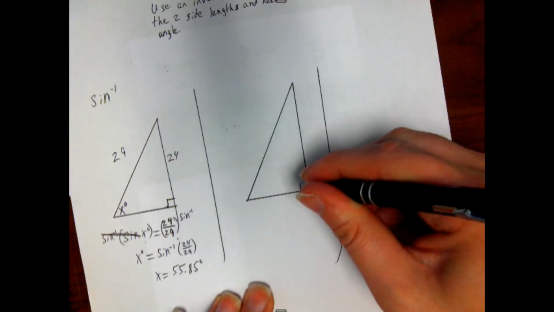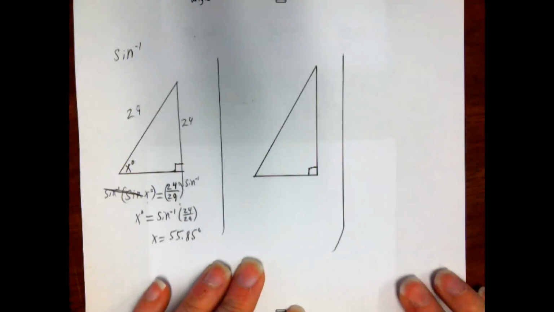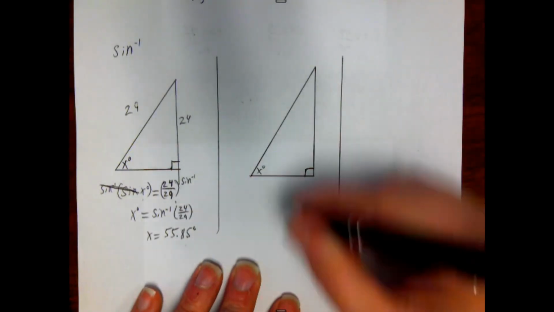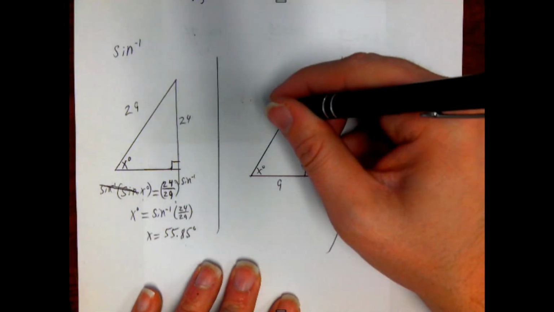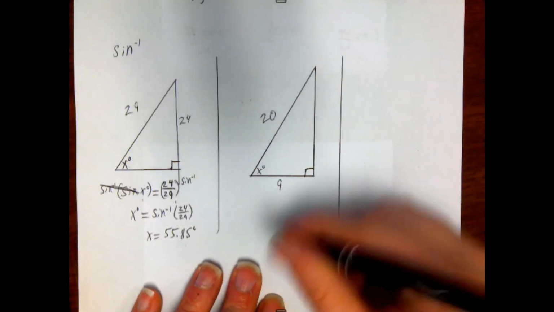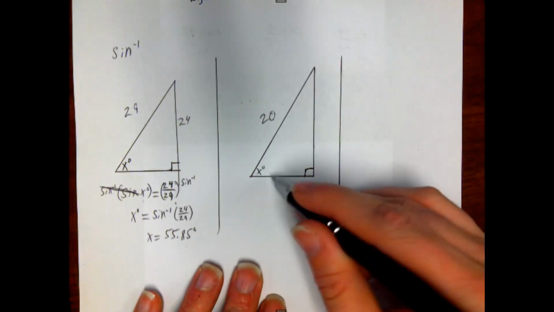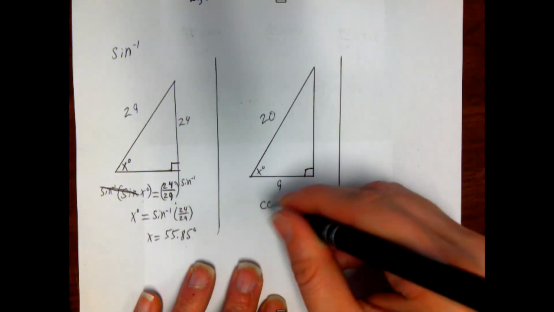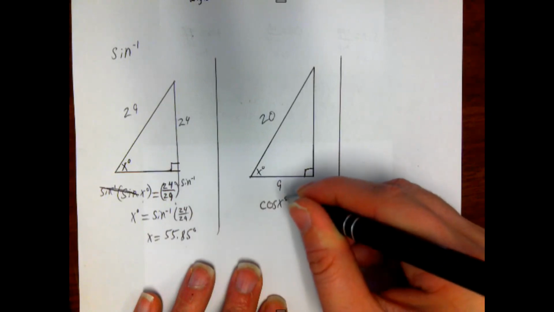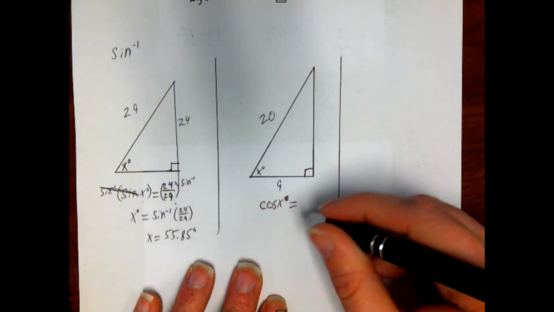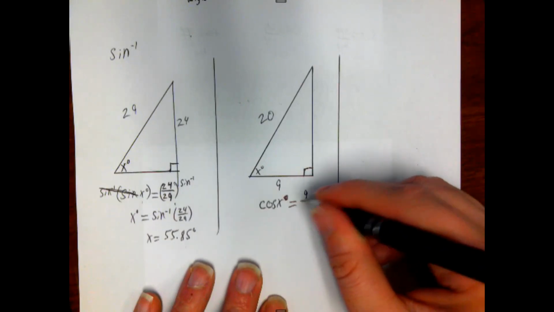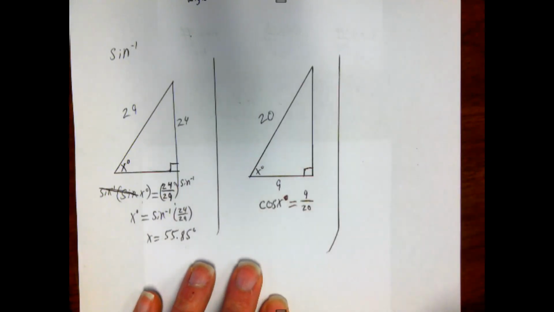Another right triangle. My angle that I'm looking for is here, and I know that this side has a length of 9 and this side has a length of 20. So this side is adjacent to my angle, and there's the hypotenuse, of course. So I know that the cosine of x degrees is equal to the length of the adjacent side over the hypotenuse.